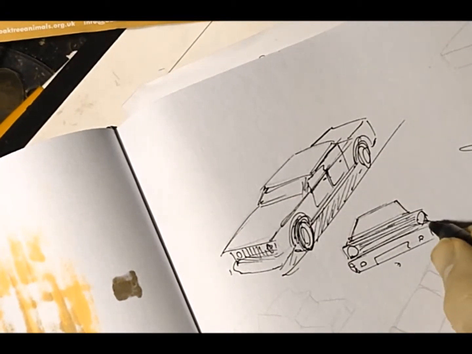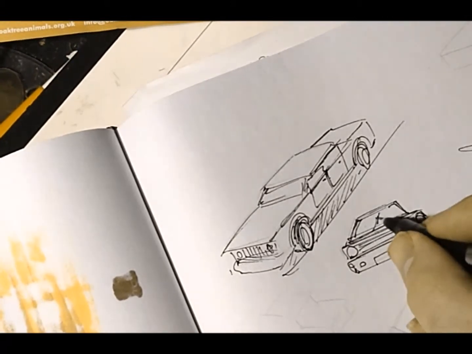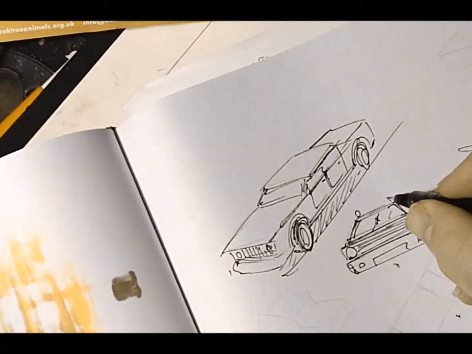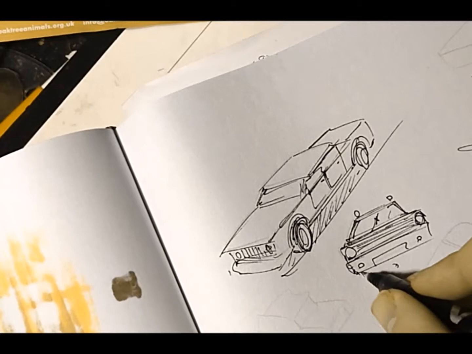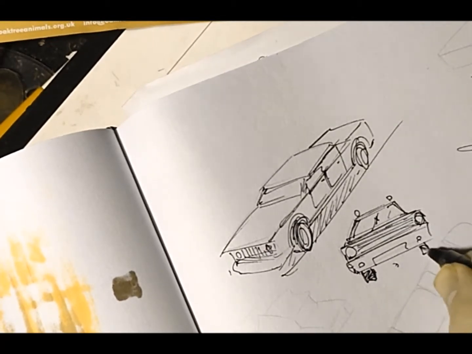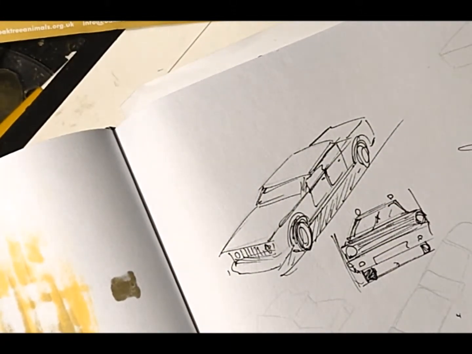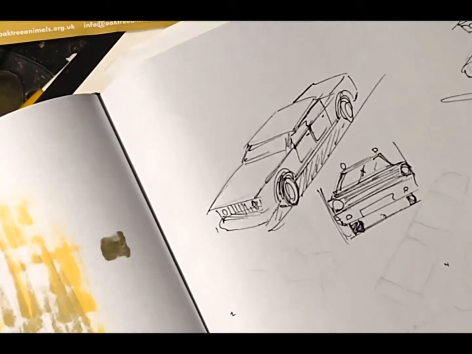So this is where the number plate goes. Windscreen wiper, spotlights. Then you can draw the wheels there. Get the ground level in. Okay, so that's another front facing view there.